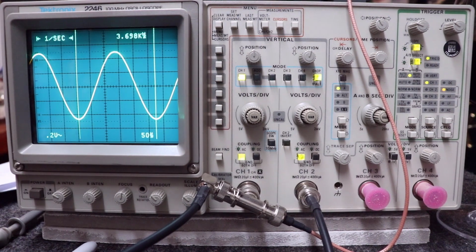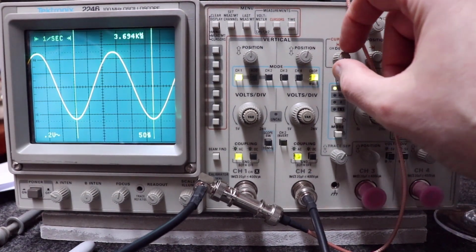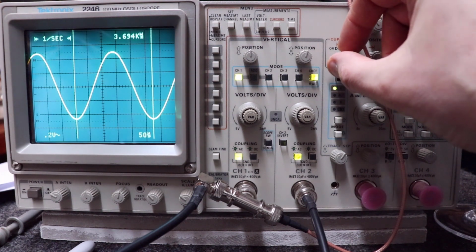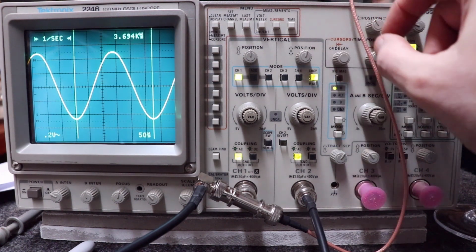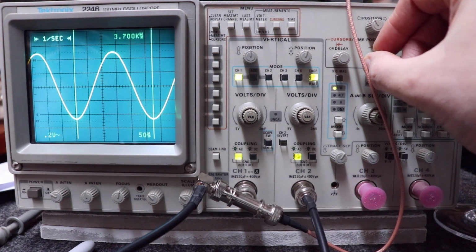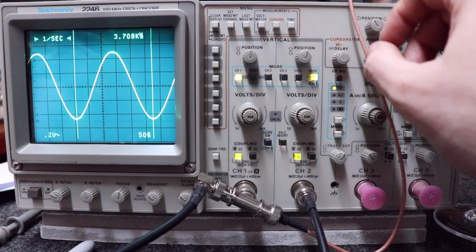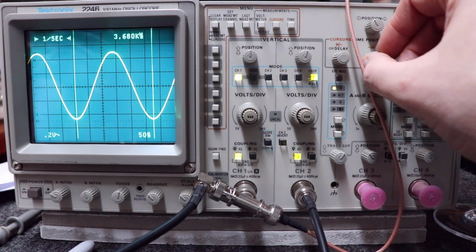And you say, well, why is one 3.698 and one 3.683? Here's the reality. I probably don't have this thing exactly on the frequency, and if I get it exactly on both sides.